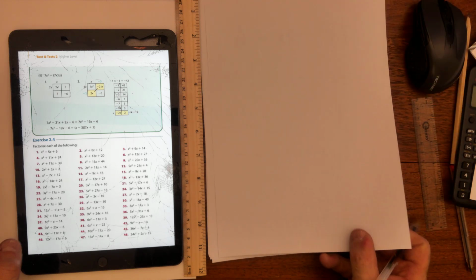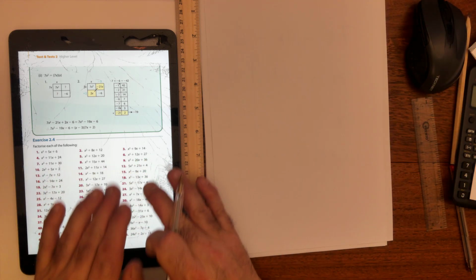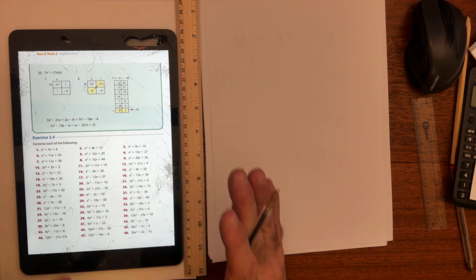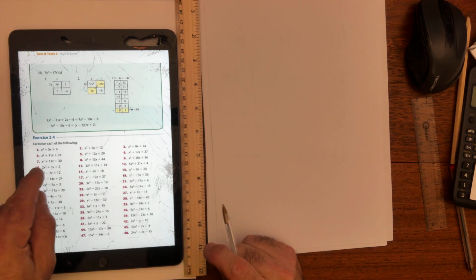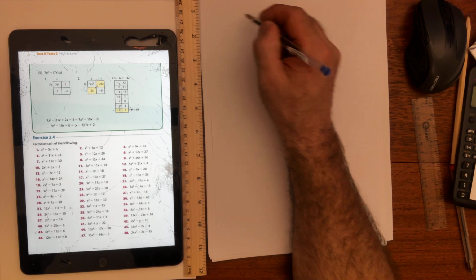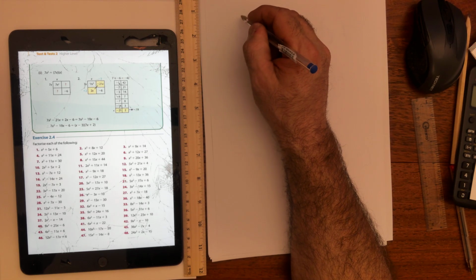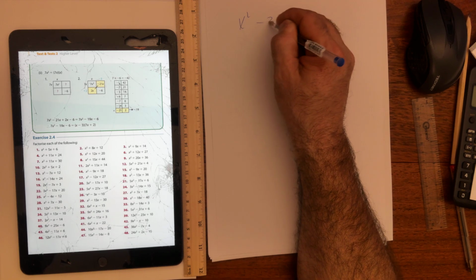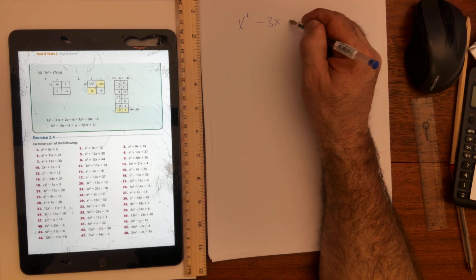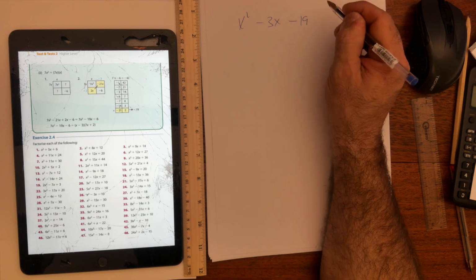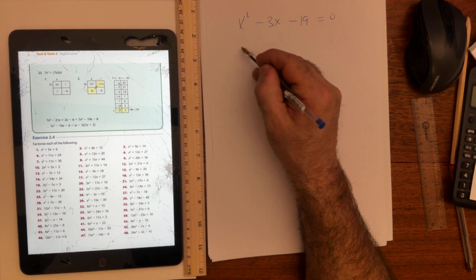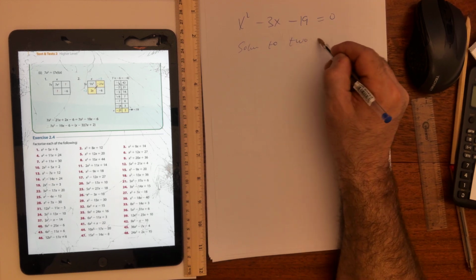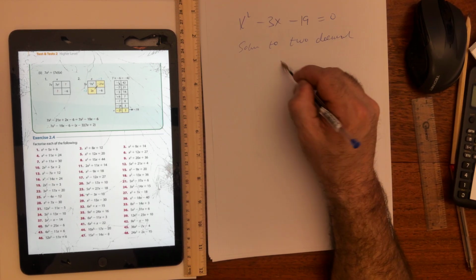And the great thing about the frame is it works for all trinomials, except unless it doesn't. What I mean by that is, if they say in the question solve it equal to... I'll give you an example: solve x squared minus 3x minus 19 equals 0, and they said solve to 2 decimal places.